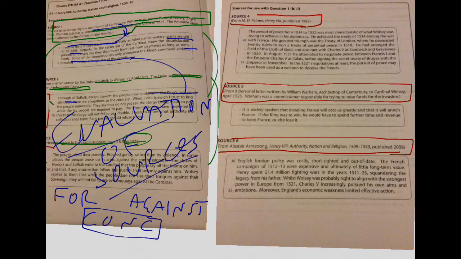So are there examples that you read about, like the Treaty of London, for which you can provide some additional supporting detail? Are there examples of success, perhaps, that are not mentioned in here, that you can then bring in? So you need to be thinking not just of what the sources are saying, but of course your own knowledge. If there is none of your own knowledge, not only will you not get the marks in AO1, but in AO2 as well, you won't be able to pick up those marks.